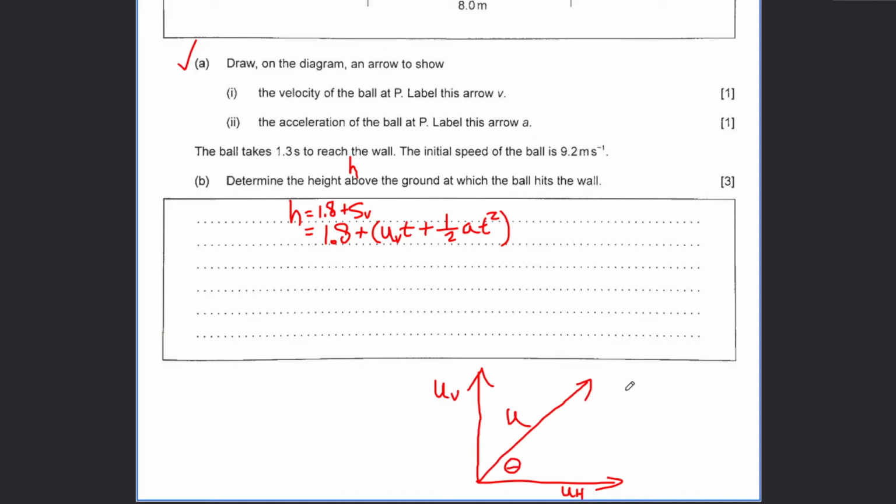So using trigonometry, we can say that sine of theta, which is opposite over hypotenuse, is equal to, well, opposite is U sub V, right? I could just move this arrow over. So we have U sub V over hypotenuse, which is U. If I solve for U sub V, I'm going to get U sub V is equal to U times sine of theta. So going back to this equation here, I can plug that in.